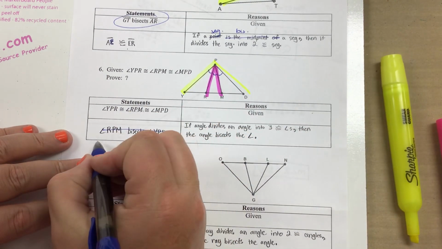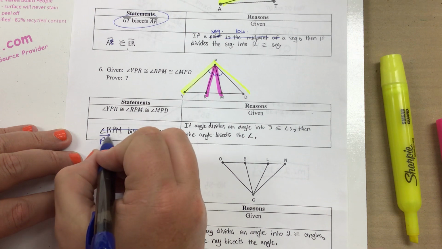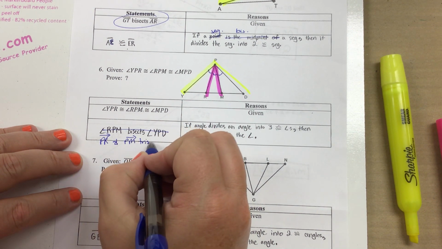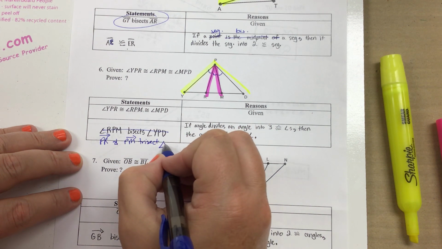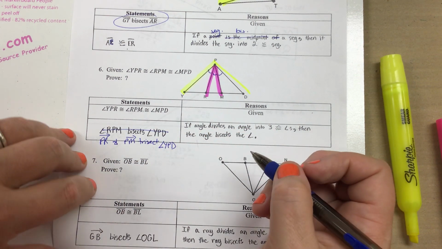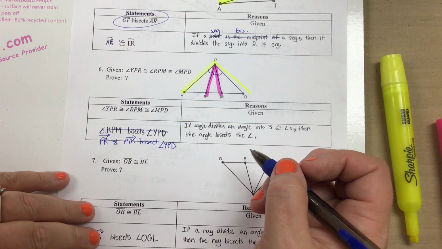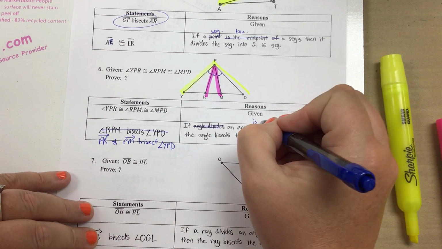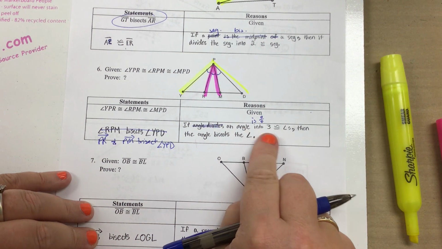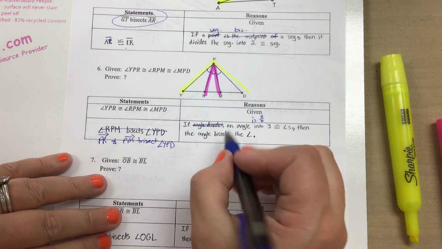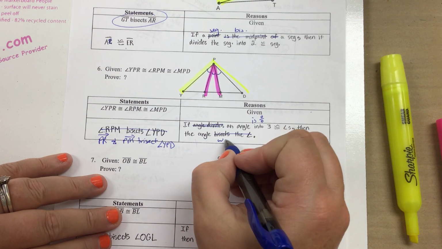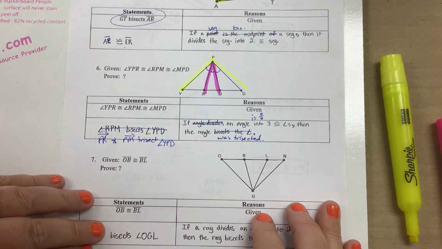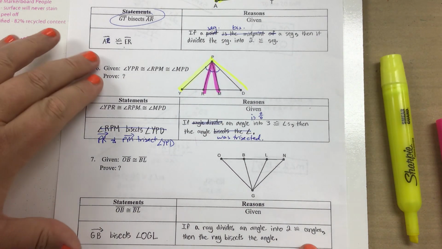So what we would say then is ray PR and ray PM trisect the big angle, angle YPD. And let's go with if an angle is divided into three congruent angles, then the angle was trisected. Okay, so we just needed to tweak that one a little bit here.